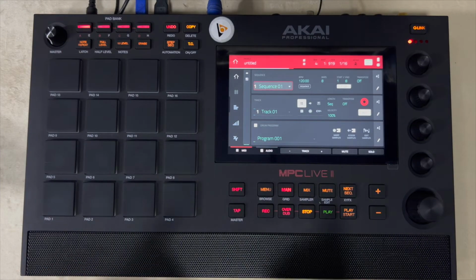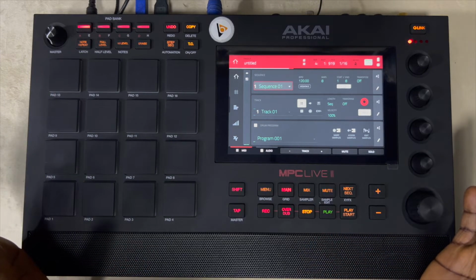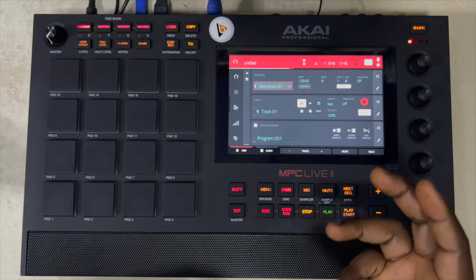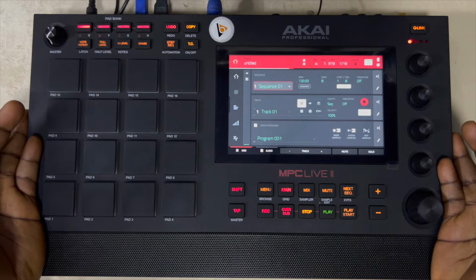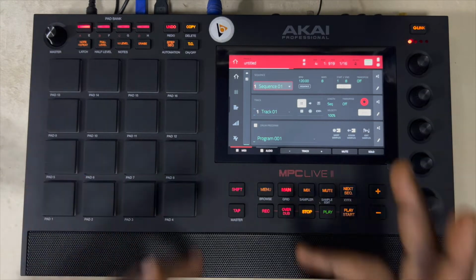Hi guys, welcome to the studio. Today we're going to be talking about subtractive synthesis. Yes, so if you have been thinking about how to make your own sound, how to generate your own sound to your own taste and preference, this is what we're going to be talking about today. Let's go.